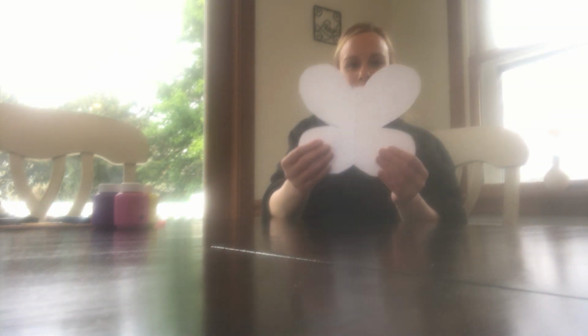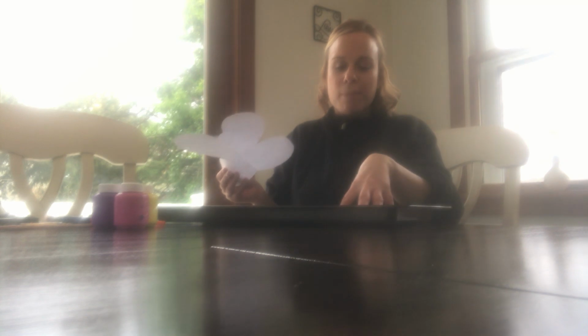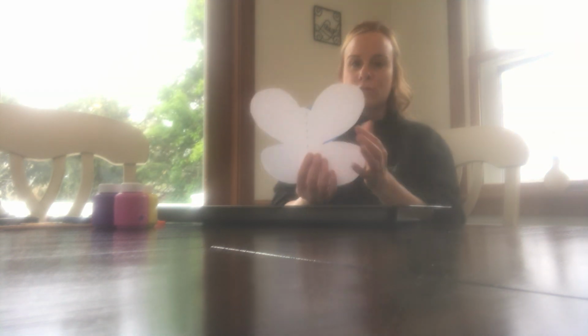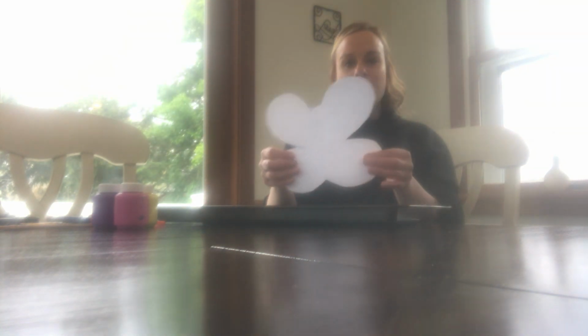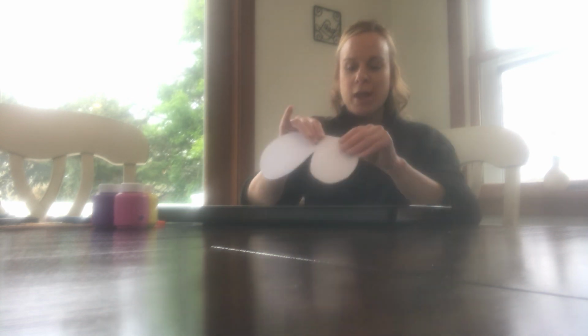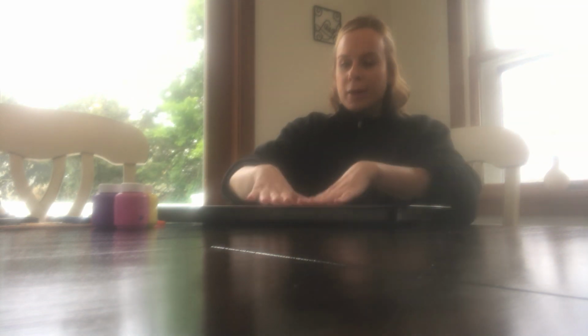So we're going to use this whole butterfly that we cut out to decorate it. To keep this less messy, go ahead and get your little baking tray. I'm going to fold this in half again, okay? I'm not going to use the side that I drew on. I'm going to use the side that's white. So I'm going to fold it in half, and I'm going to place this down.